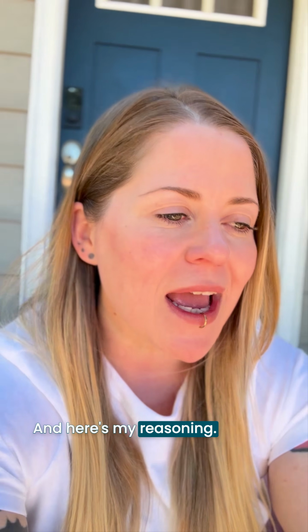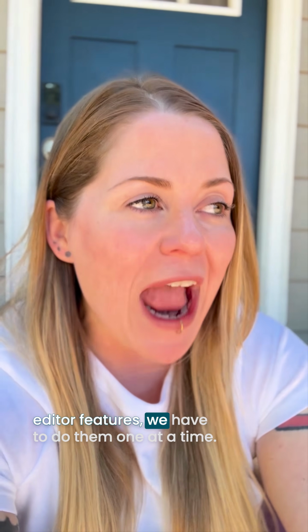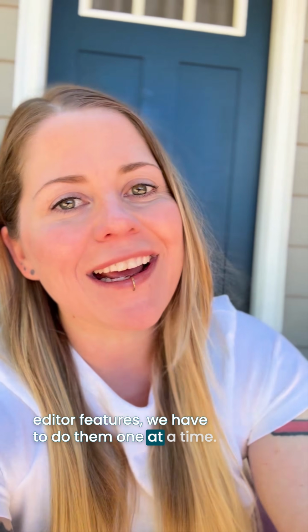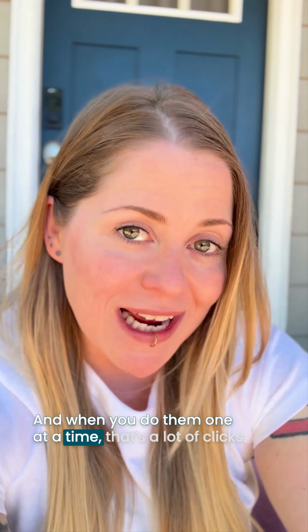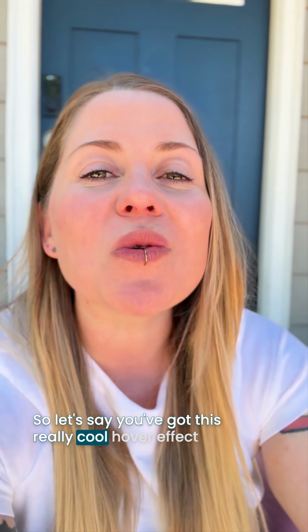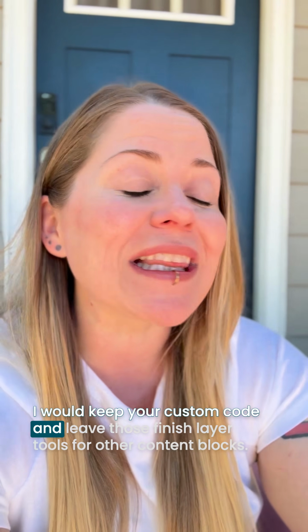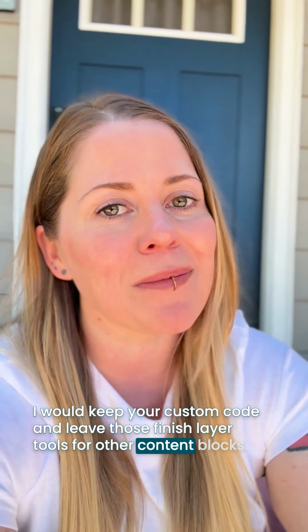And here's my reasoning. If we're adding these hover effects using the editor features, we have to do them one at a time. And when you do them one at a time, that's a lot of clicks. That's a lot of time spent. So let's say you've got this really cool hover effect where it does a hover, it grows slightly, it lifts slightly. I would keep your custom code and leave those finish layer tools for other content blocks.